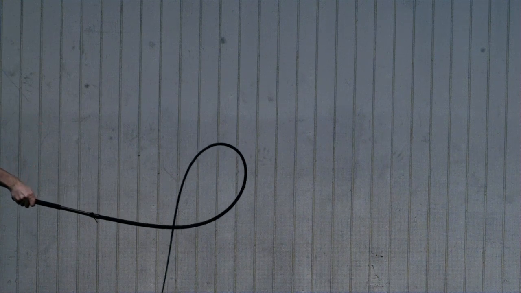I want to show you an example of a high-speed video I took. This is a whip cracking. And I want you to notice how fast the tip gets moving. As this loop progresses down the whip, that tip gets going really, really fast. It breaks the sound barrier. That's what causes the crack. It's a miniature sonic boom.